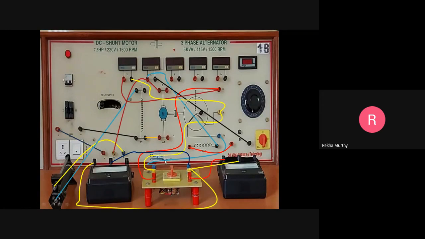Make sure that during the OC test, this TPST is opened, not closed. We have not made contact with the ammeter, so it is still open. We only have to close the SPST and vary this rheostat in steps of 50, 100, like that, and the corresponding values of the field current should be noted down.